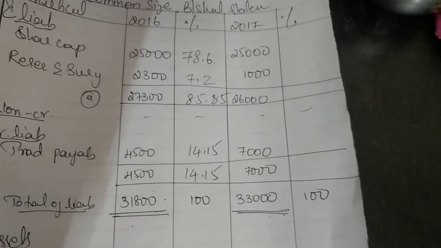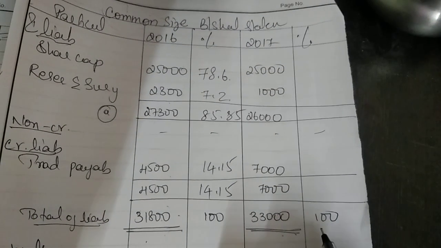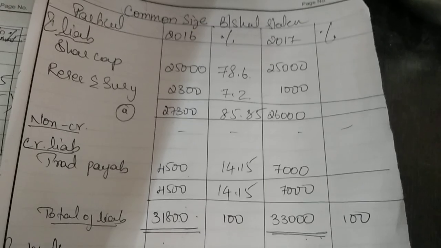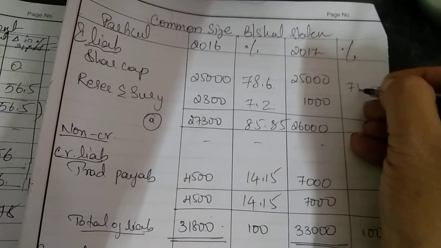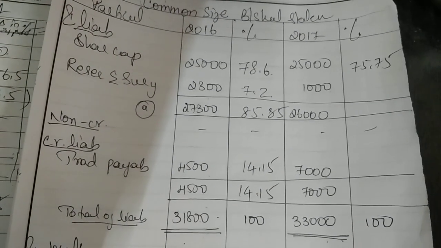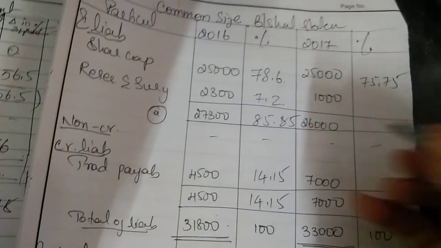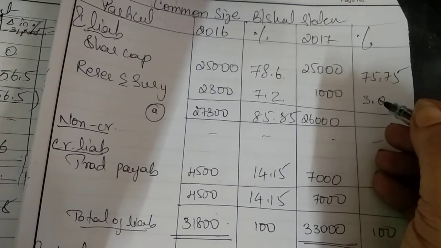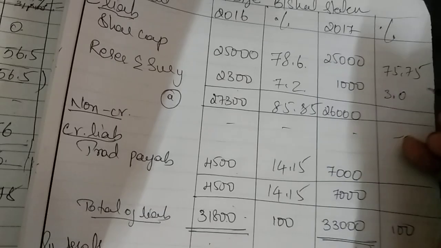Now I am coming back to 2017. What is my common point here? It is 33,000. So everything I'll divide with 33,000. So 25,000 divided by 33,000 into 100, which is going to be 75.75. Then 1,000 divided by 33,000 into 100 is going to be 3.03, you're going to get something like that.